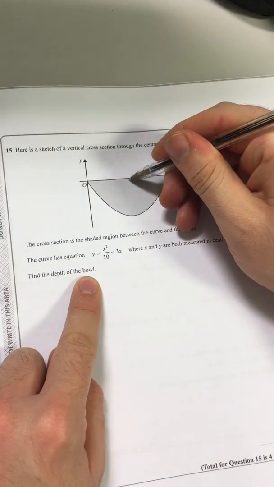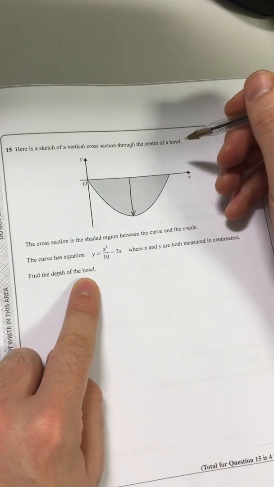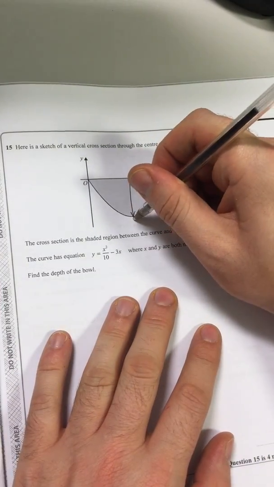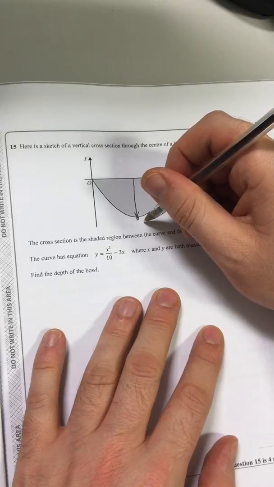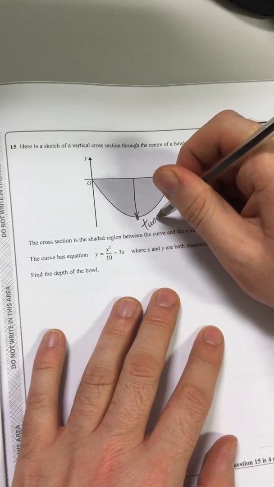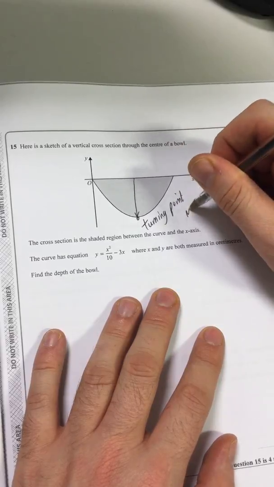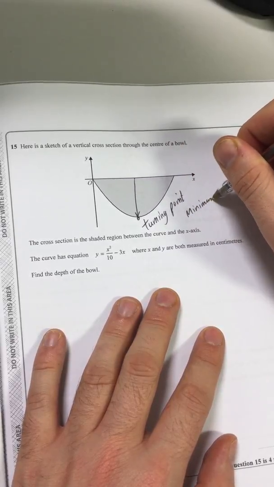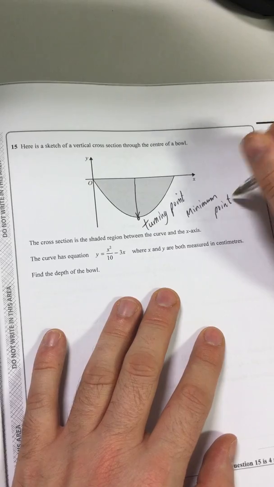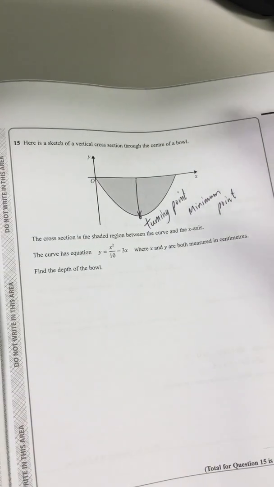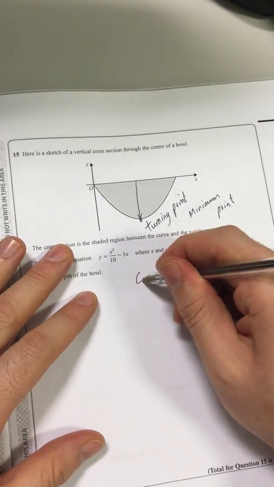So find the bottom of that graph. When we're finding the bottom of the graph, that's the turning point, or the minimum point. But that is the clue about what you're going to do. Okay, so if I'm after the turning point, that automatically gets me to think about completing the square.